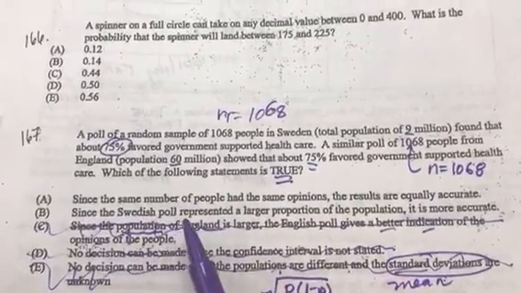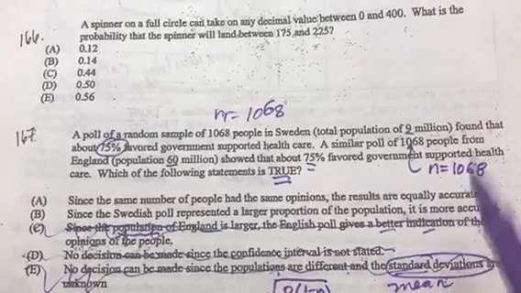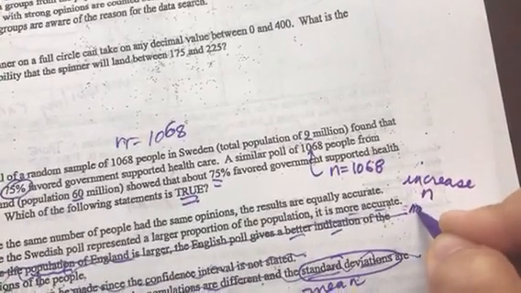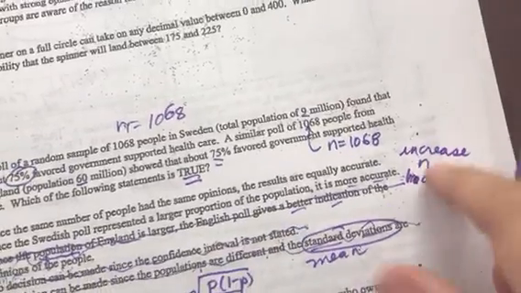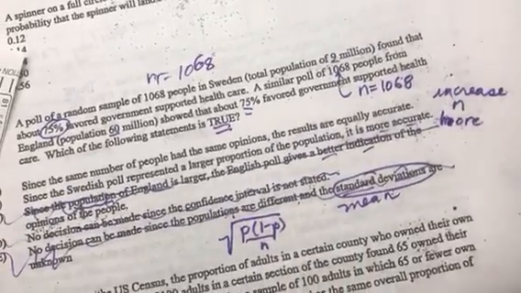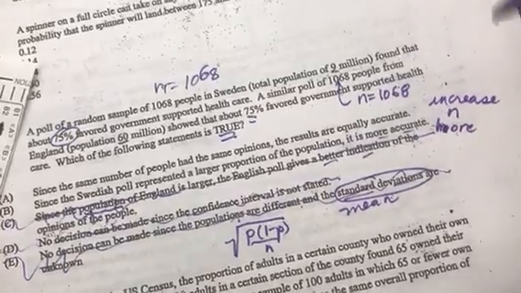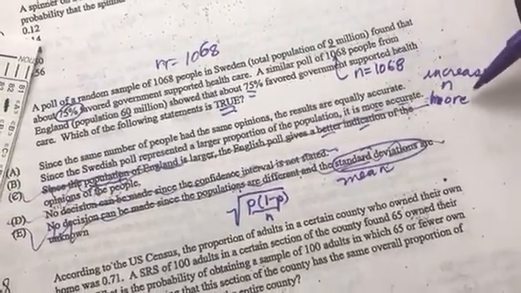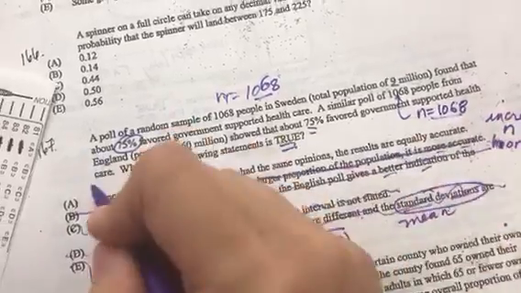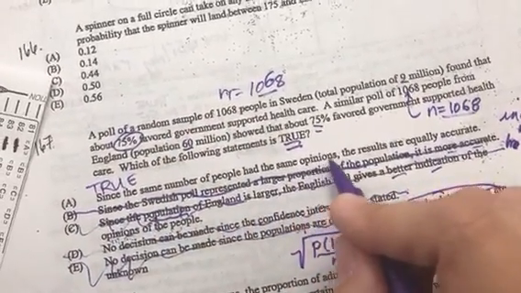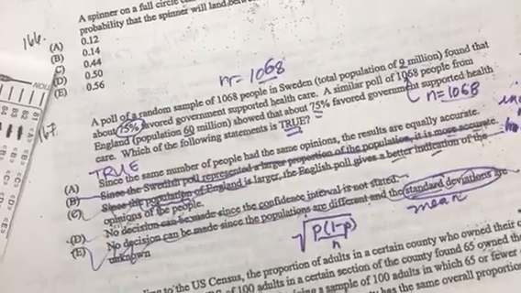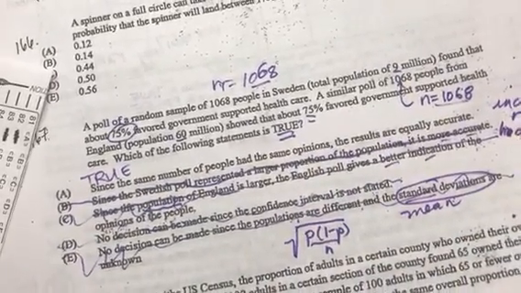It says, "Since the Swedish poll represented a larger proportion of the population, it's more accurate." So that's interesting. We know that when we increase n, we get more accurate in comparison to our previous study. When I say more accurate, our standard deviation goes down, which means we can approximate much closer to the mean. So if I'm trying to find the average height of the people at Bogey, if I increase n, I get much closer to the true average. Here, notice n is exactly the same. So for that reason, I'm going to have to eliminate B and pick A as a true statement: "Since the same number of people have the same opinions, the results are equally accurate." And that's true. As long as I ask enough Swedish people and enough English people, then they should both be accurate in the same way.